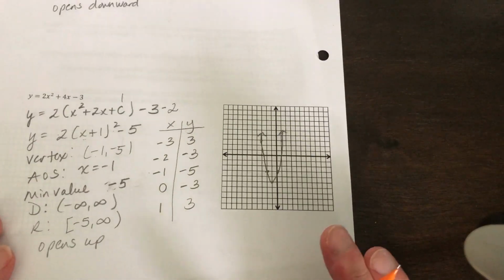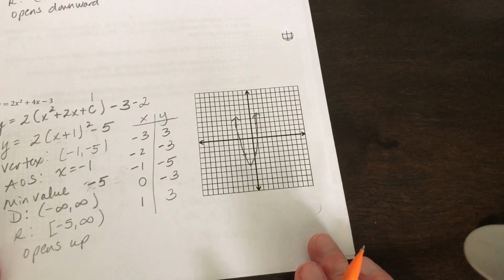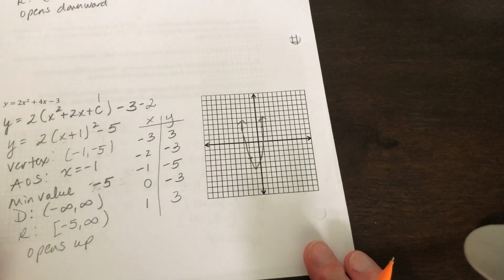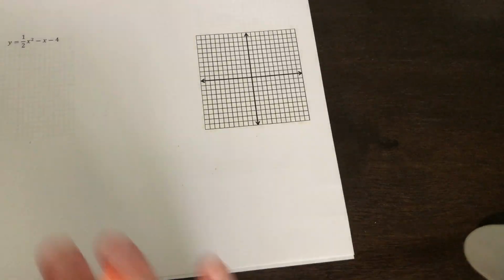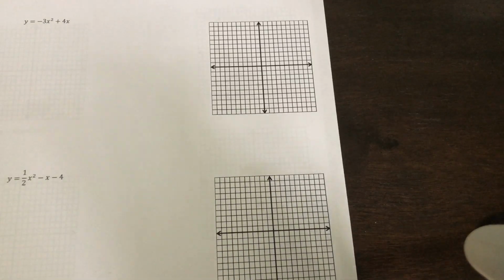Now, I don't expect you to go to the calculator and just sketch the graph when you hit graph. I expect a table and for you to come up with 5 key points. Golly, I've got a lot of examples for this.